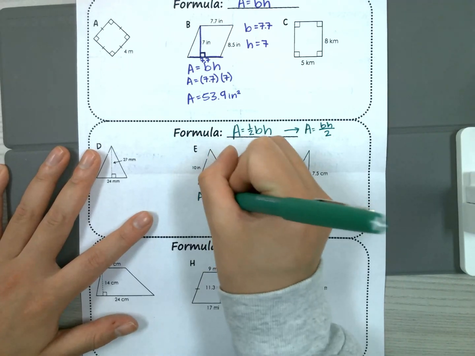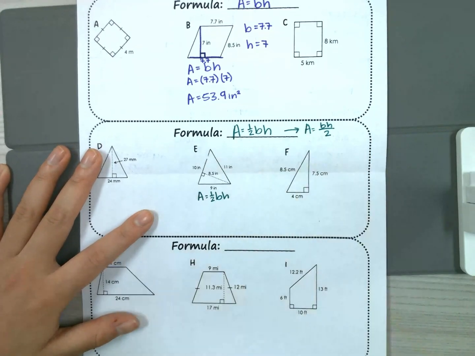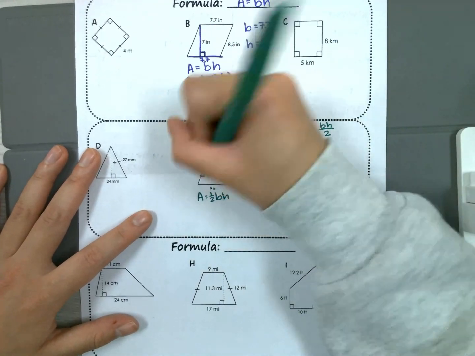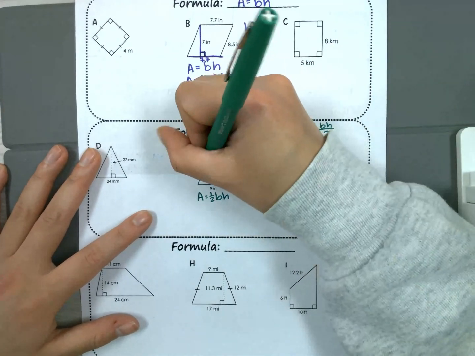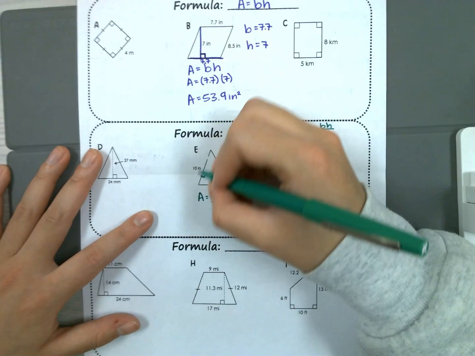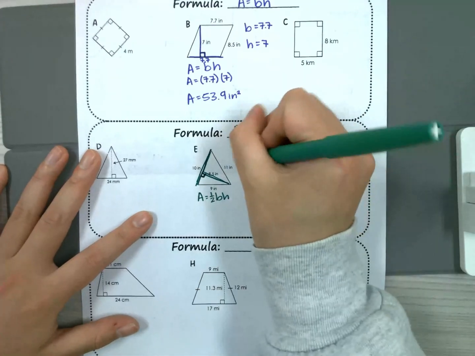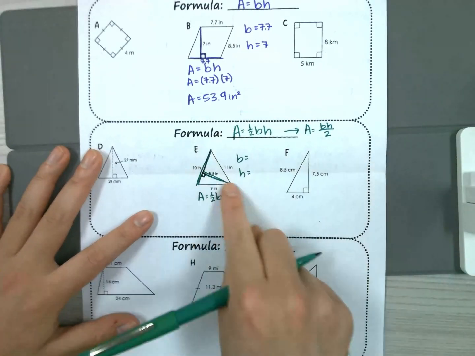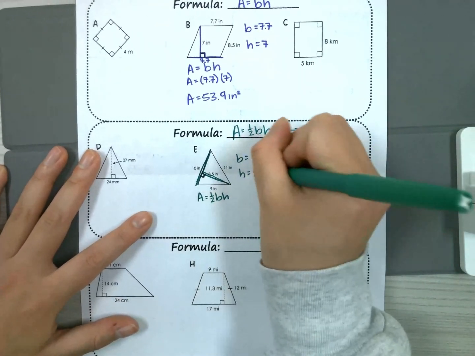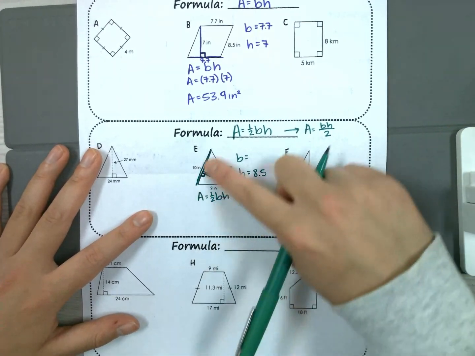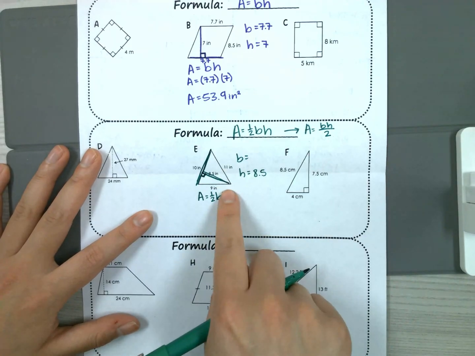We first start by writing down our equation, always, and remembering that the base and the height always meet at 90 degrees. So identify that 90-degree angle. Draw that line there where it meets. And we can see that the height is 8.5 because that's on the inside of my triangle. And my base is 10. It's not 9. 9 is at the bottom.